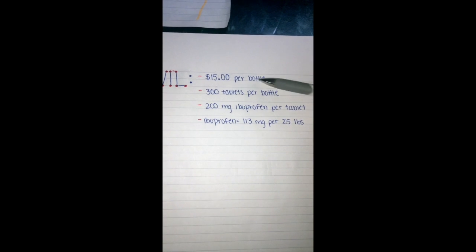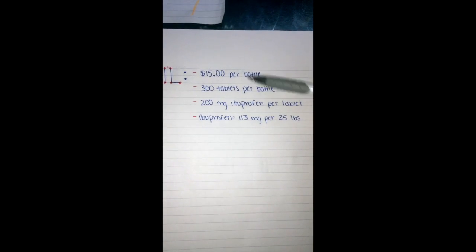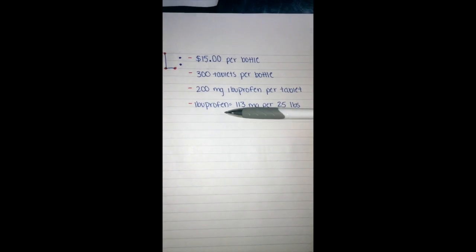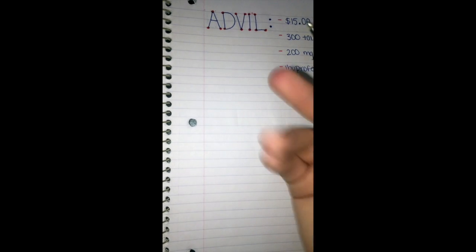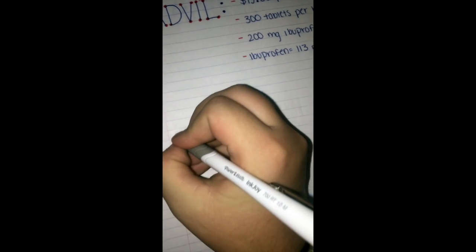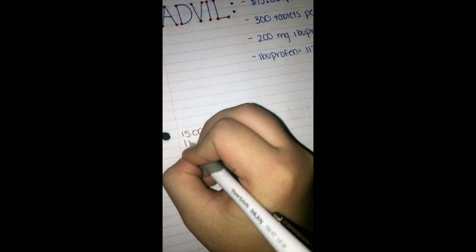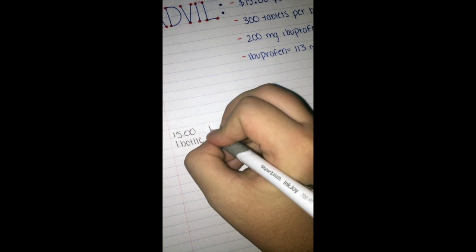For example, Advil at $15 per bottle, 300 tablets per bottle, 200 milligrams of ibuprofen, which is the active ingredient, per tablet, and ibuprofen is also 113 milligrams per 25 pounds. We're going to start this off just like we did the other one at $15 per bottle.